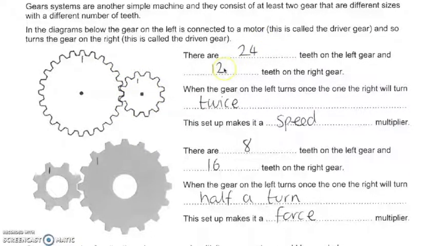From simple maths we can do this. It's just 24 divided by 12, which is obviously 2. This ensures that the speed of rotation of the secondary gear, the one on the right, speeds up, which means we call this setup a speed multiplier.